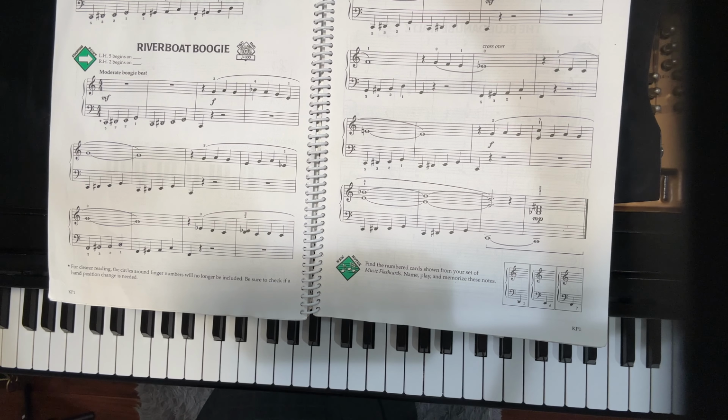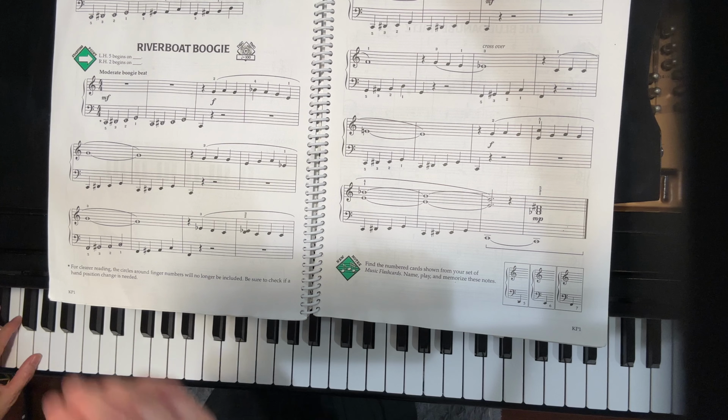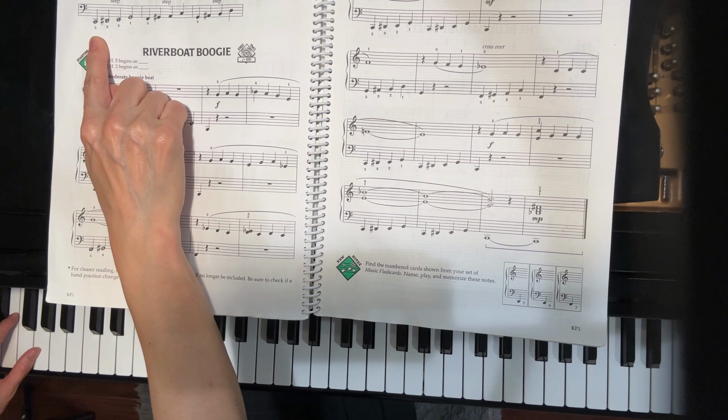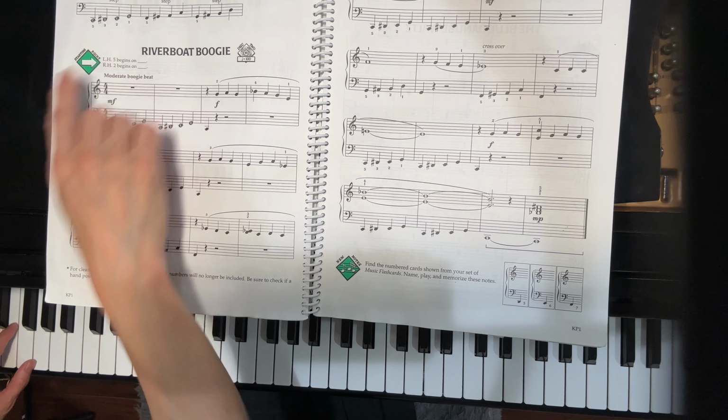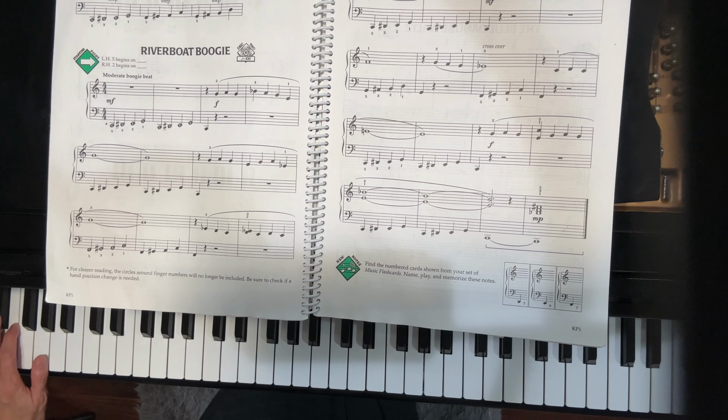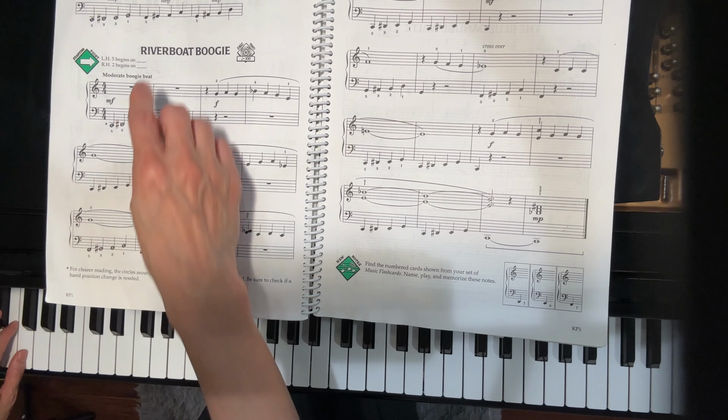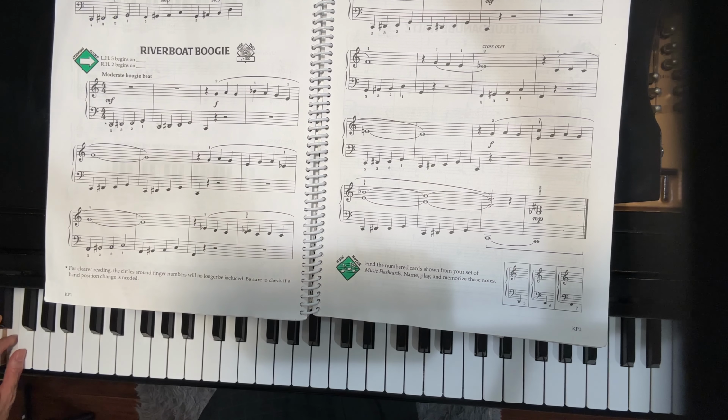Here is a piece titled Riverboat Boogie, and here's a boogie bass line I want you to get familiar with first. Here's a very low C. This is going to be C2 on your piano keys, okay? We go to D sharp and E and G. So let's just examine this. Four quarter notes, and find your half step. Here is one. D sharp to E has nothing in between, so that will be a half step, okay?